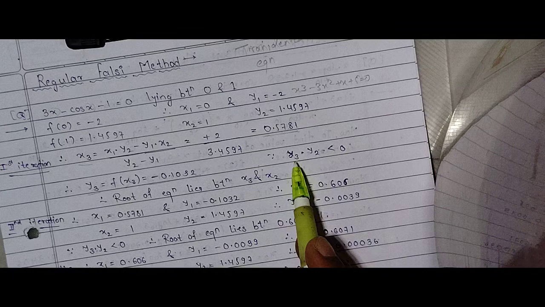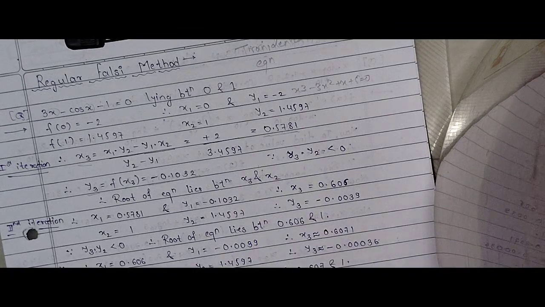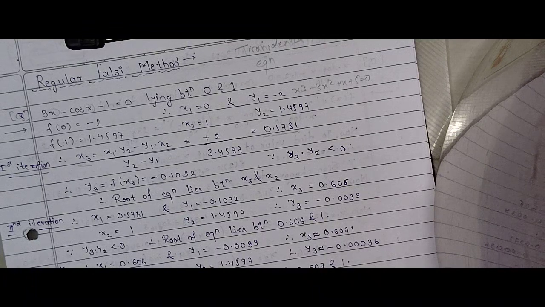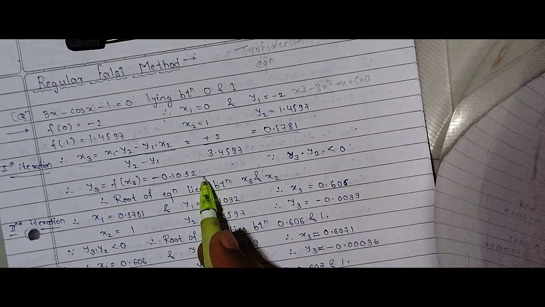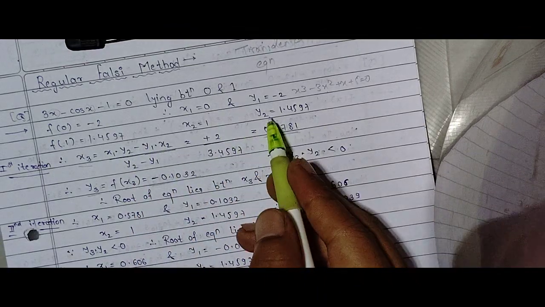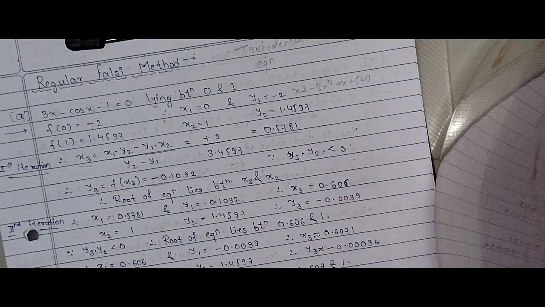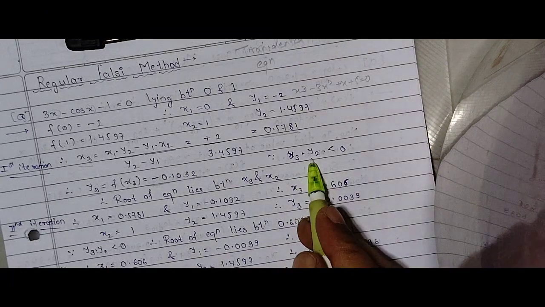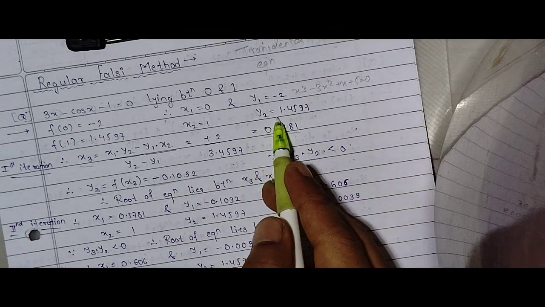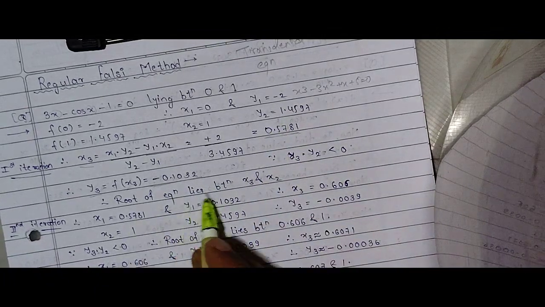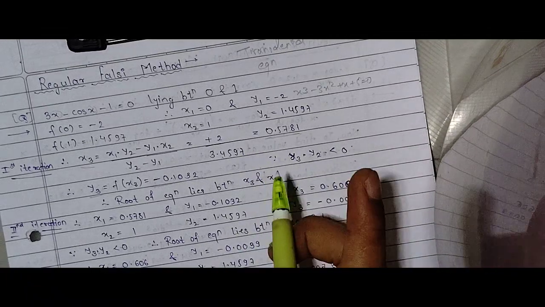So now guys, as I told you, both the values of x, or you can say y, should have different sign values. Here you can see we have got y3 as minus. From the above two equations we have to consider the positive part so that we can go for the second iteration. That's why I have calculated y2. y3 we have got minus, y2 is positive. So the root of the equation will lie between x3 and x2.